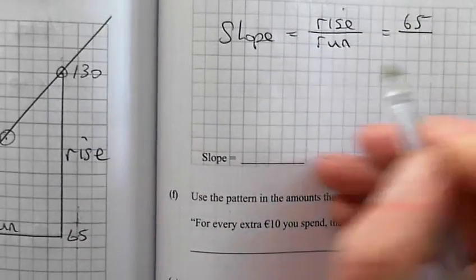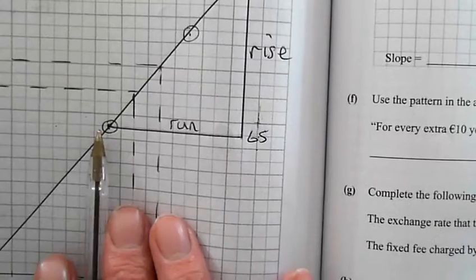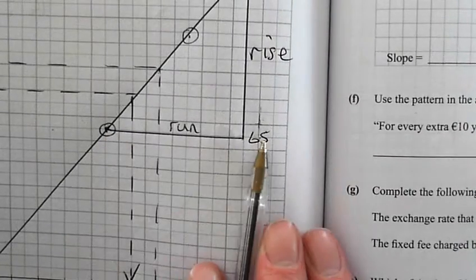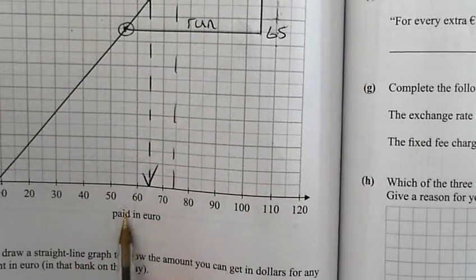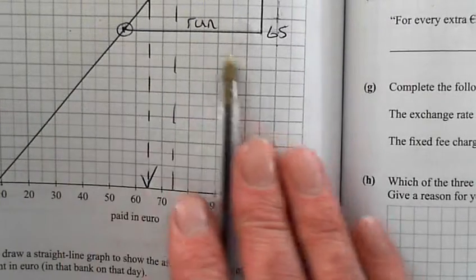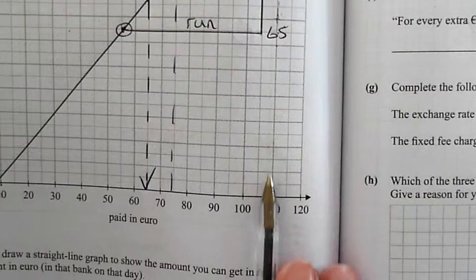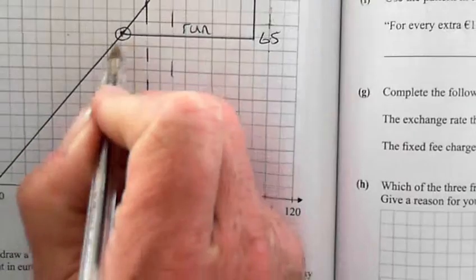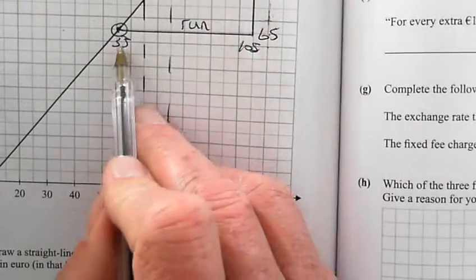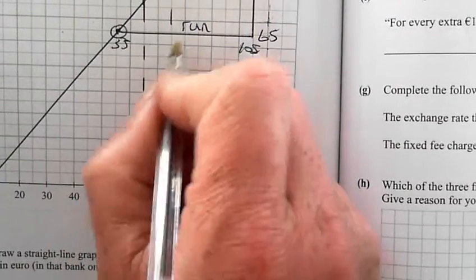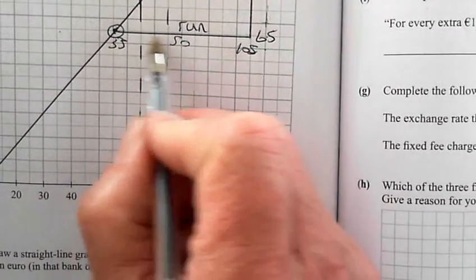65 on top. My run, the distance on the x-axis, is 55 to 105, and the difference is 50. The length of that line is 50.